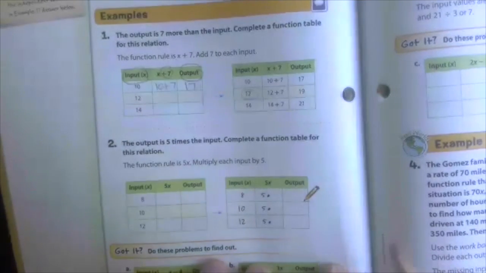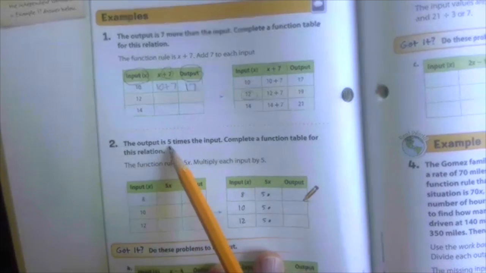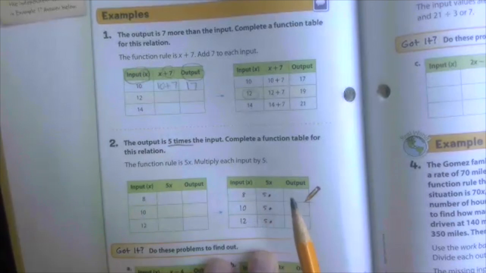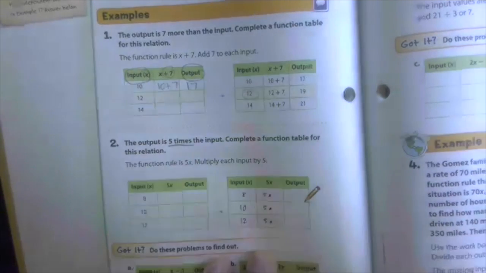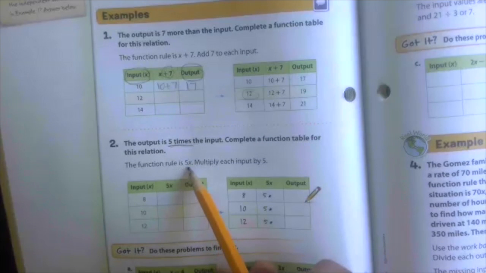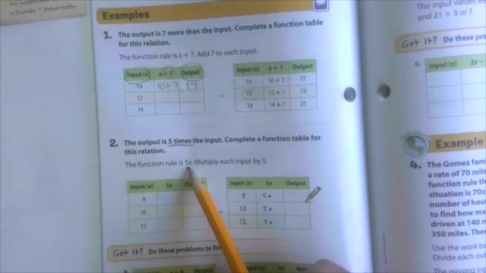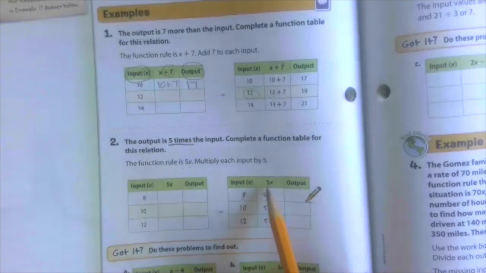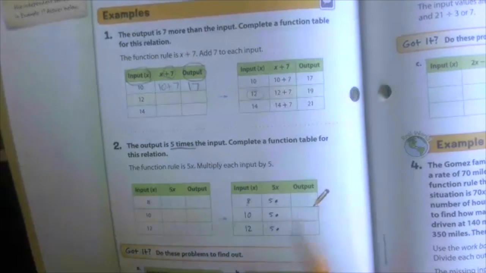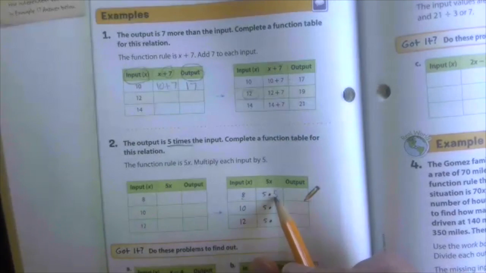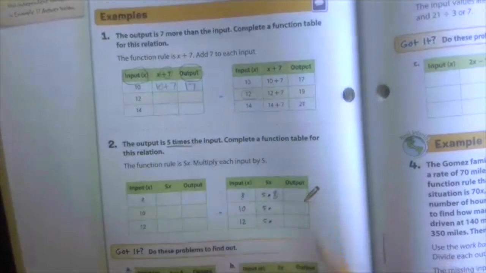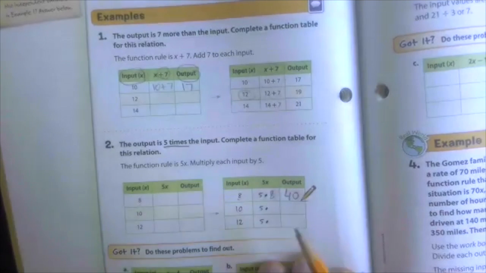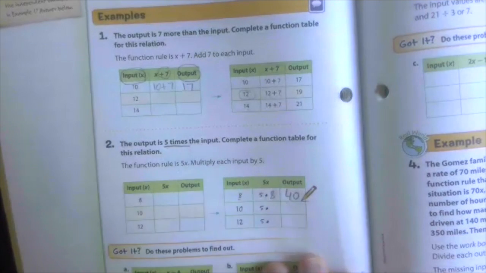All right, so now let's go to the one that's right below it. They don't give you all the answers here, but it says the output is 5 times the input. Notice it says 5 times, not 5 more. So the function rule is 5x, where x is the input. If the input is 8, it's going to be 5 times 8, and so the output, 5 times 8 is 40. Very good. And let's see if you can figure out these two. Ready, go.